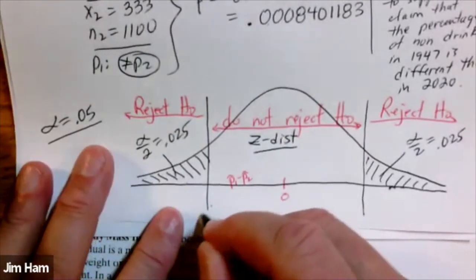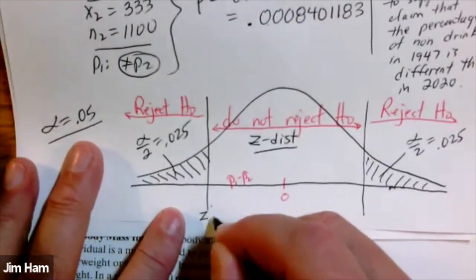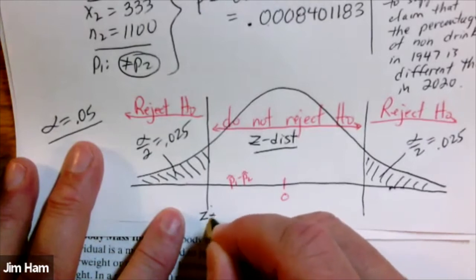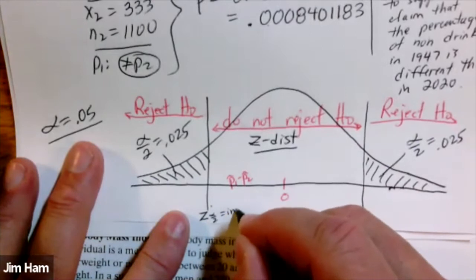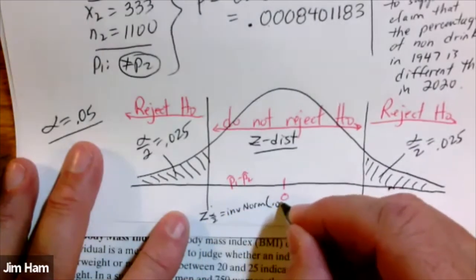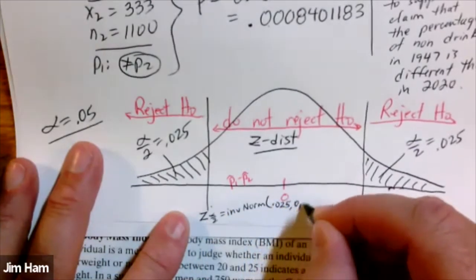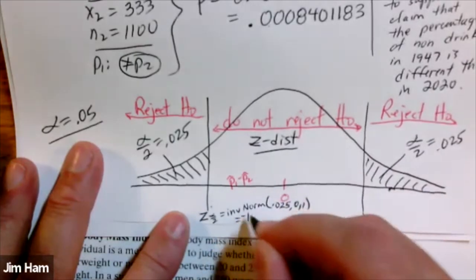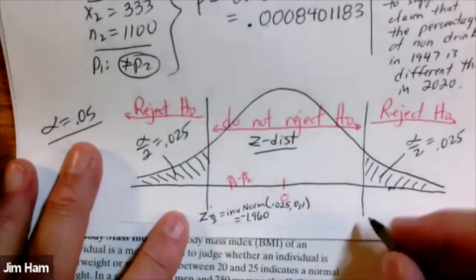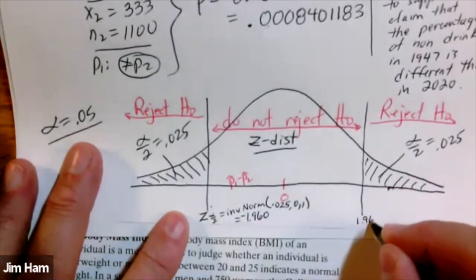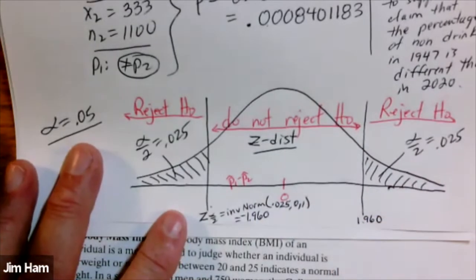This one is going to be Z of alpha over 2 for the two-tailed test, and we use the inverse norm of 0.025, 0, and 1. This is a number that you will recognize: negative 1.96, and the other one over here is 1.96. By symmetry, zero is in the middle.